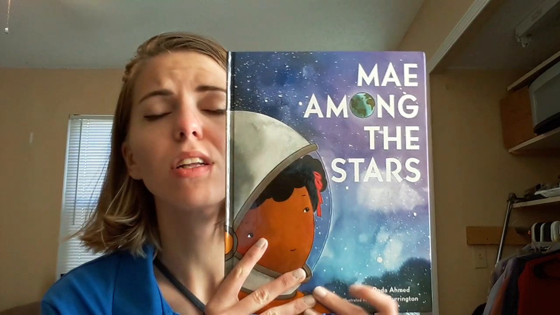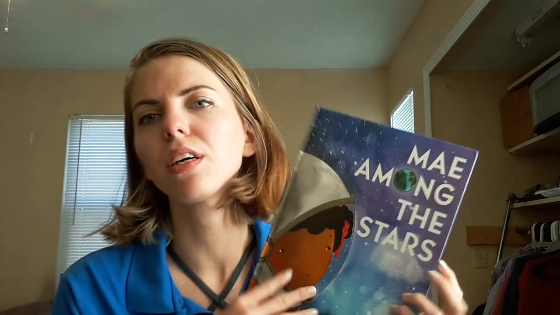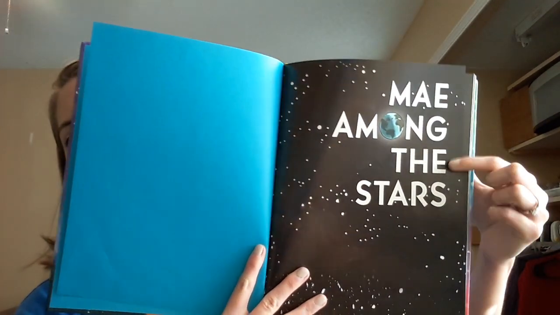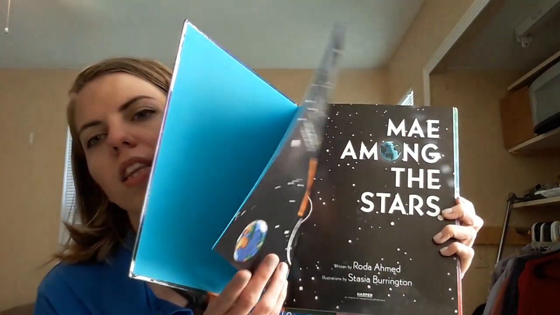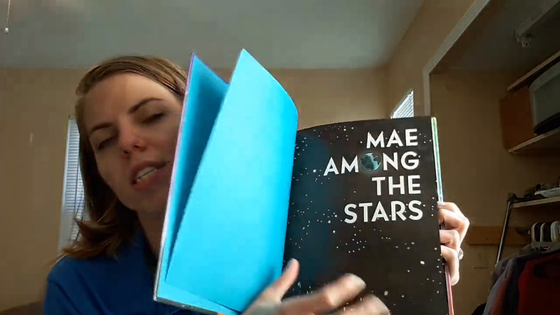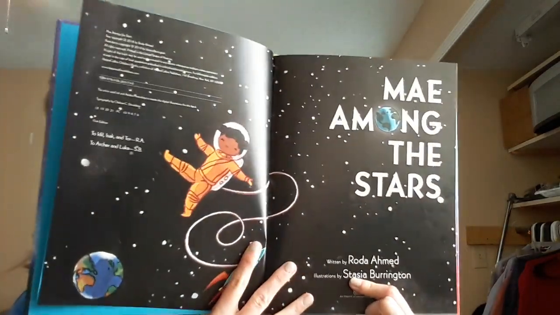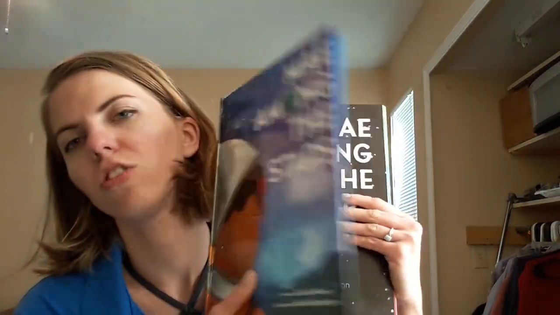You can normally find the title of the book in two places. You can find it right here on the front cover of the book, and you can find it on the title page. As you see here again, May Among the Stars is the title, and it's on the title page. This book actually has two different pages that look like the title page. This one just has the title, and this one has the title as well as the author and illustrator. Most title pages have the author and illustrator, so we're going to use this one as our title page.